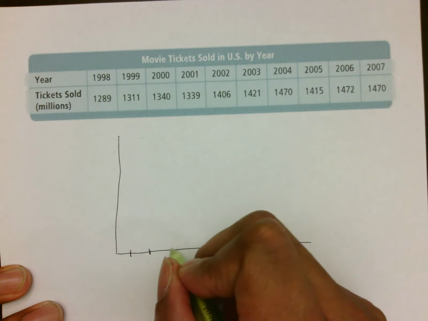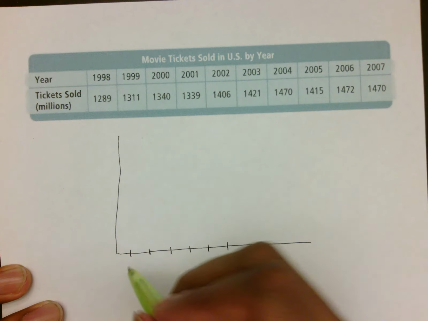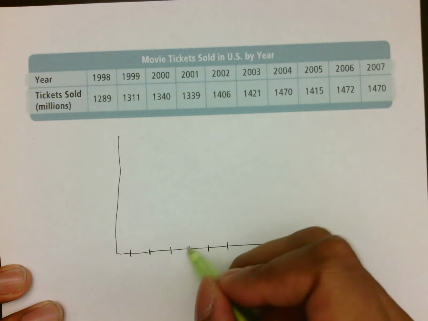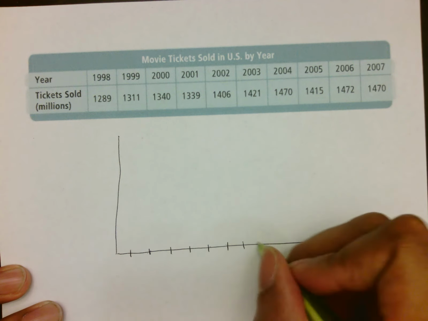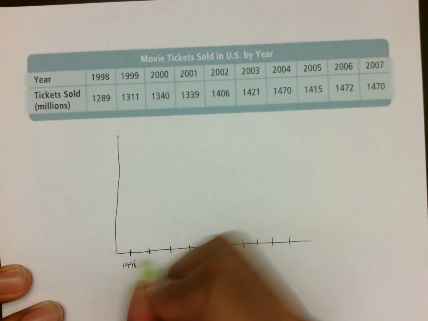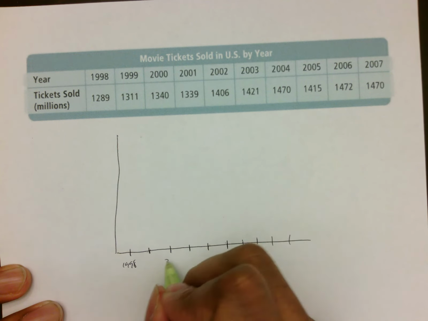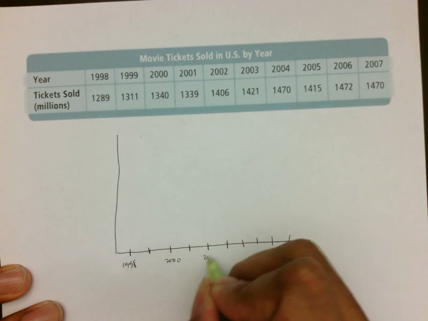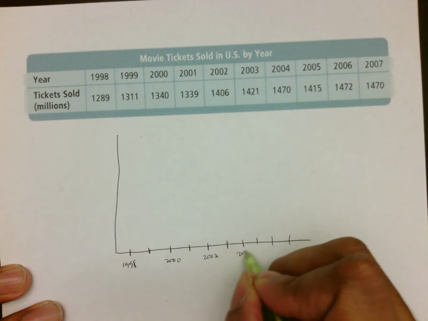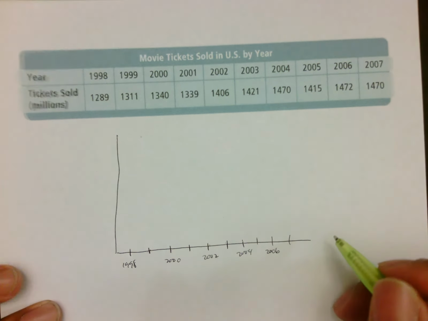98, 2000, 2002, 2004, 2006. Actually, I can probably go 98, 99, 2000, 1, 2, 3, 4, 5, 6, 7. So again, based off of that, I don't always need to start at 0, but it does help. But again, make sure you have it marked so you understand what you're counting by. Otherwise, what happens is you get caught up on not knowing where your dots belong.